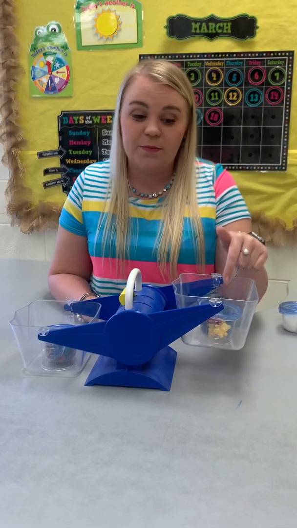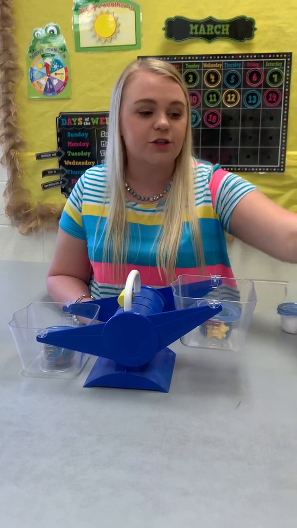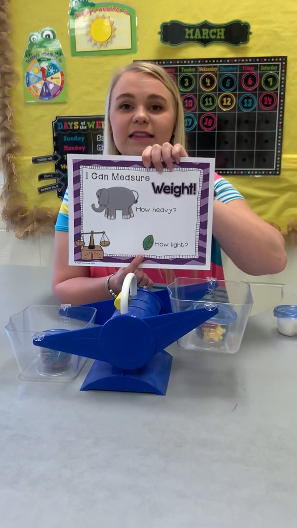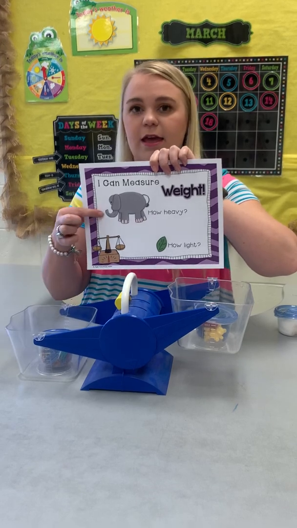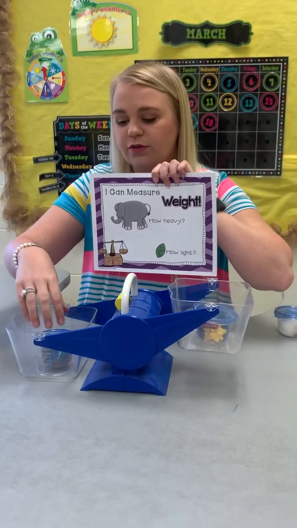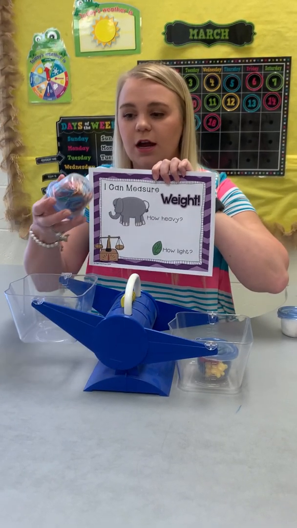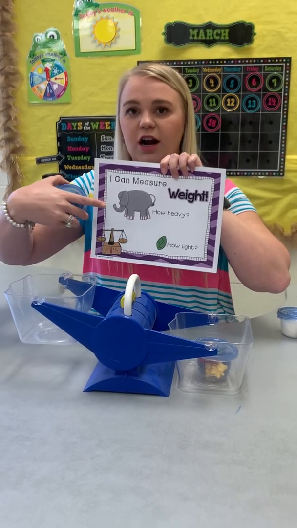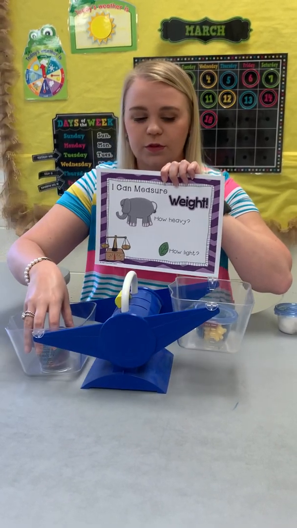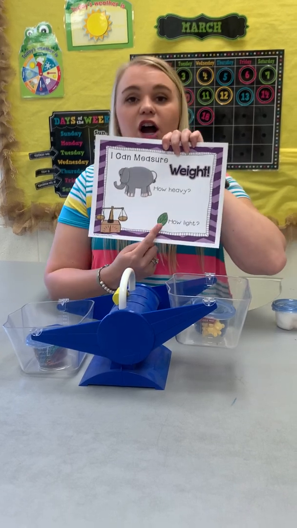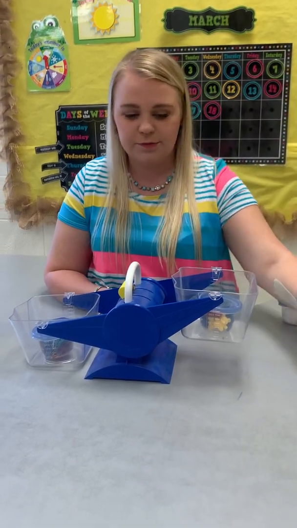They are heavier than the bears. That means that the bears are lighter. Remember, like our picture? Light like a leaf. Heavy like an elephant. The paper clips are heavier. And the bears are lighter.